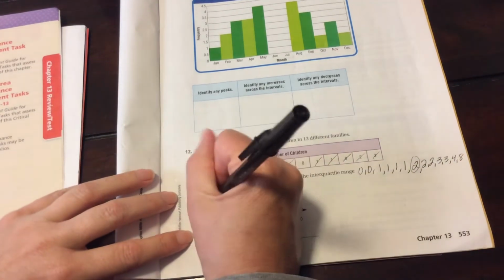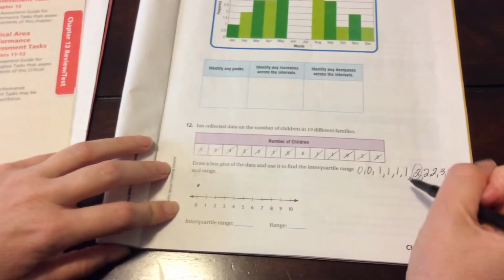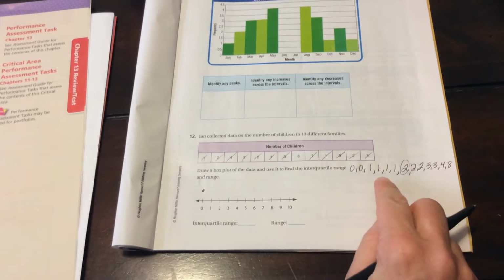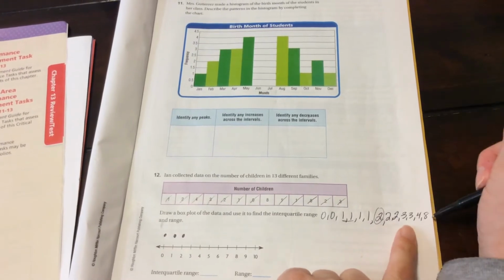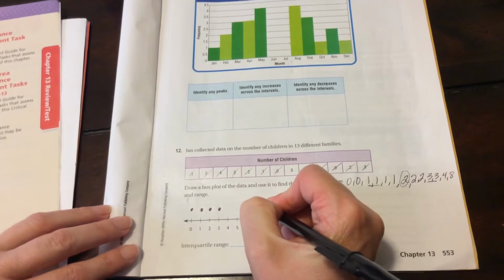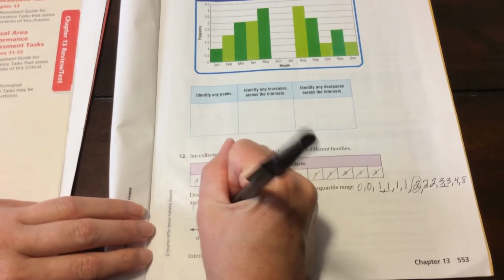So now I'm going to draw my box plot. My lowest number is a 0. My lower quartile, I'm looking for the number in the middle of that. So I'm looking at these 6 numbers and the number in the middle is a 1. So I'm going to put a dot at 1. Then, my median is 2. I already know that. Then I'm going to look at my upper quartile and the number in the middle. I have 2 numbers in the middle and it's a 3. So I'm going to put a dot on 3. And then my largest number is an 8. And then I can draw my box and whiskers.